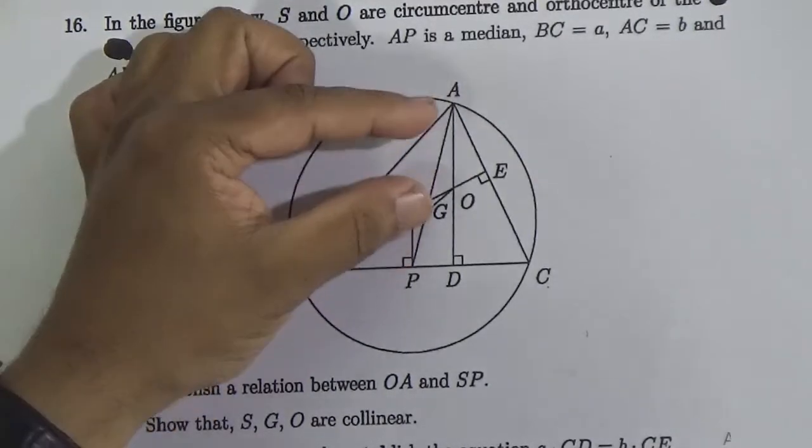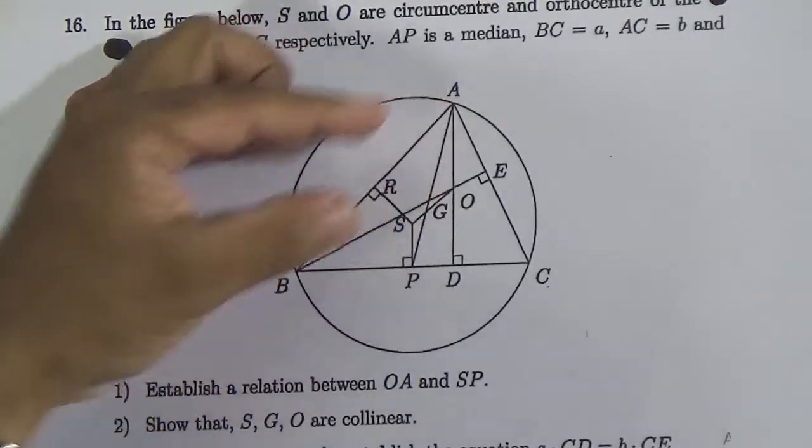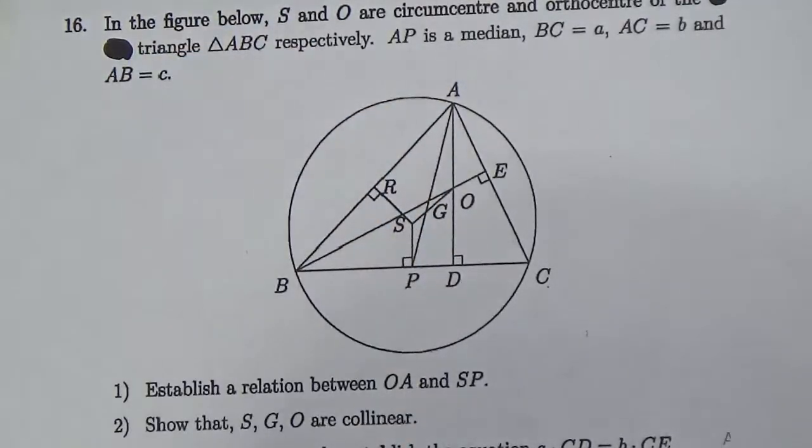That means we can write OA equal to 2 into SP.